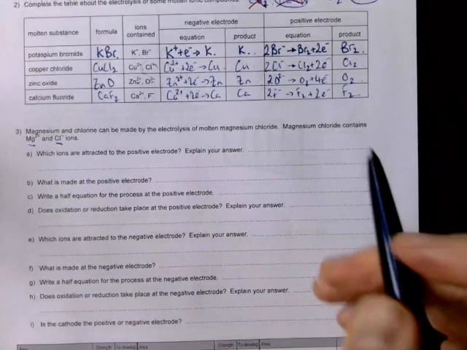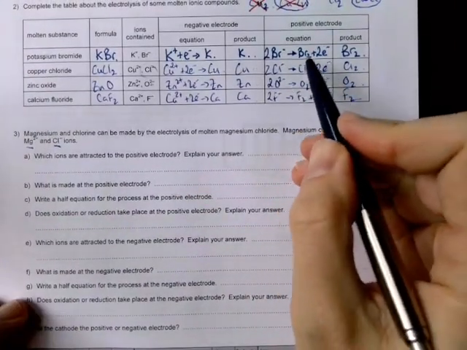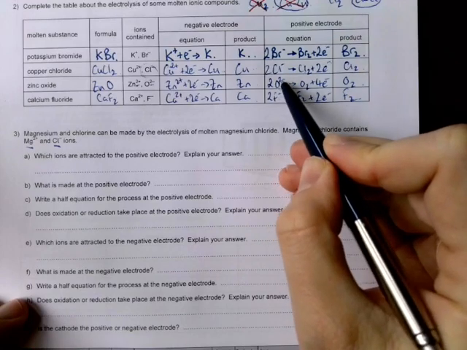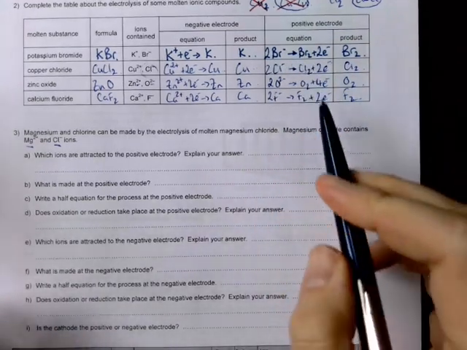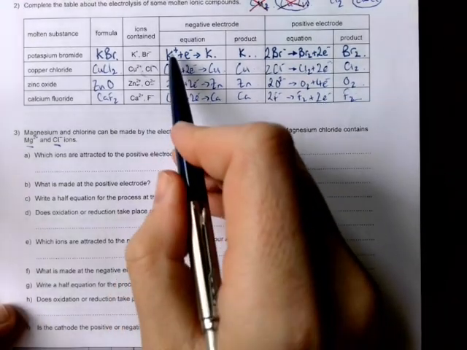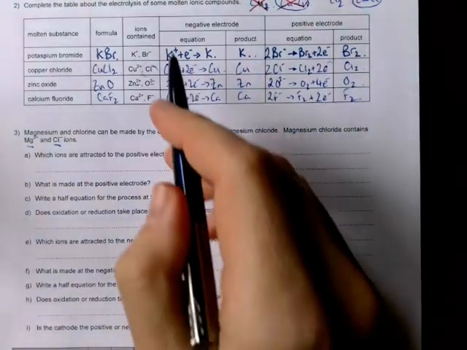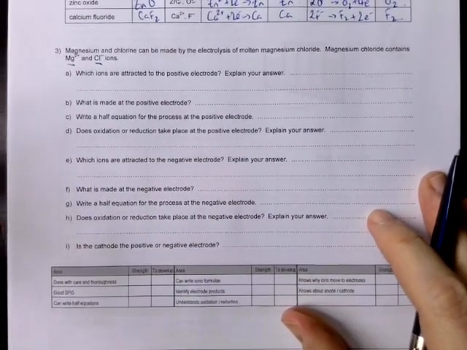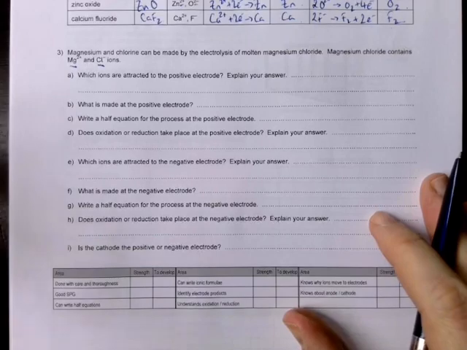Right, and I mean these equations here, these will always be the same. They will always look like this. Okay, so fluoride ions, chloride ions, they won't do anything different. They'll always do that. They'll always lose electrons to form these, and metal ions will always gain electrons to form the metal. All right, so let's go on.